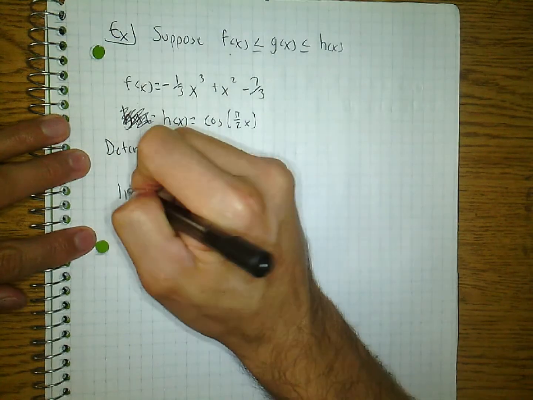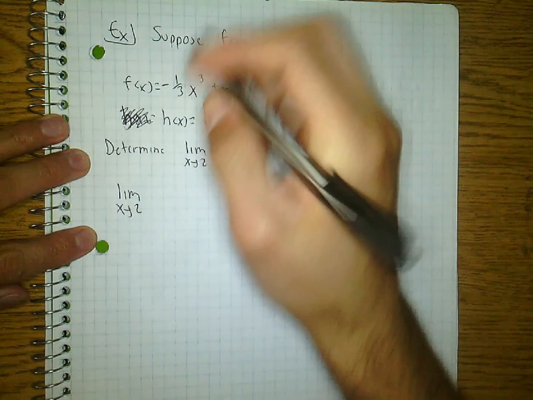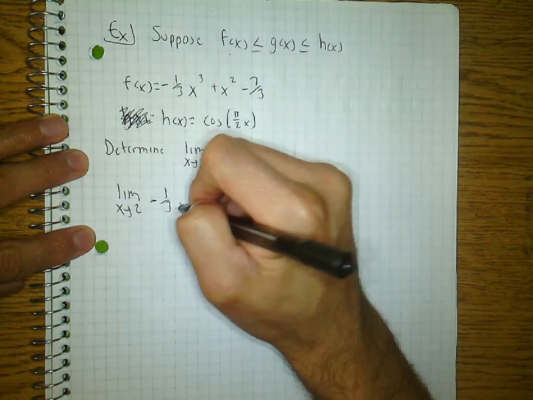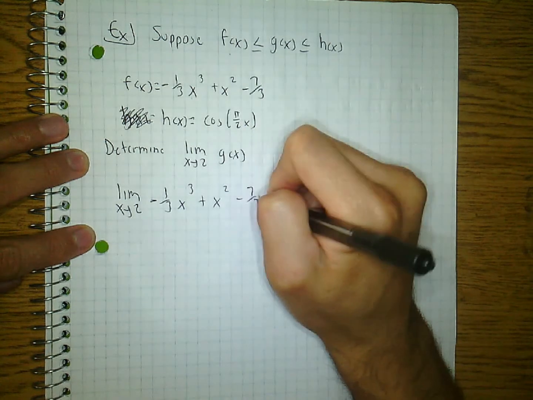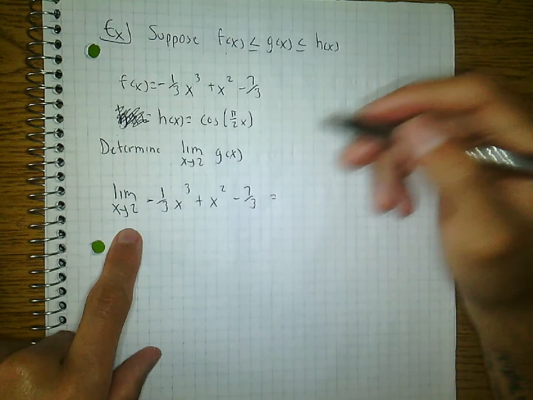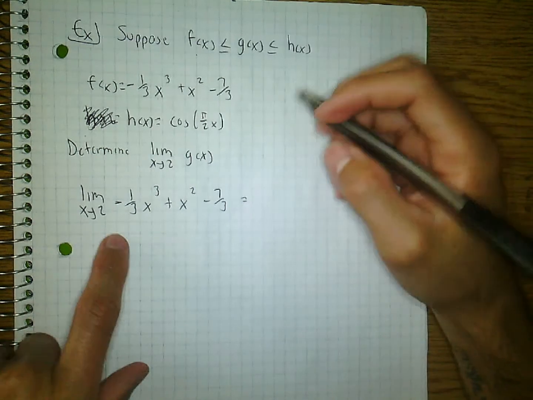So first, we're going to find the limit as x approaches 2 of negative 1/3 x cubed plus x squared minus 7/3. Okay, so think this through. First, we're just going to try substitution. This looks easy enough.